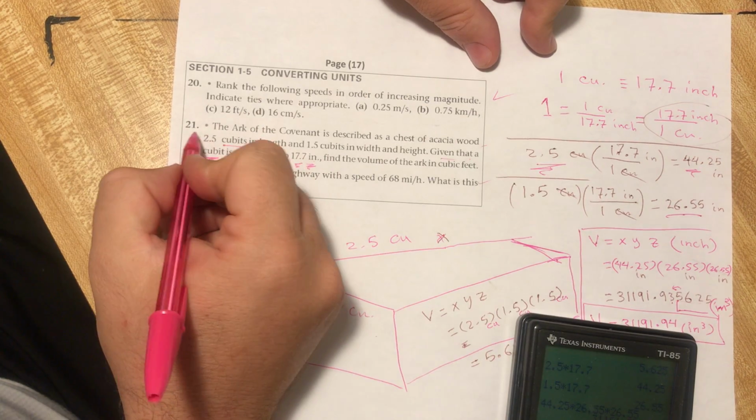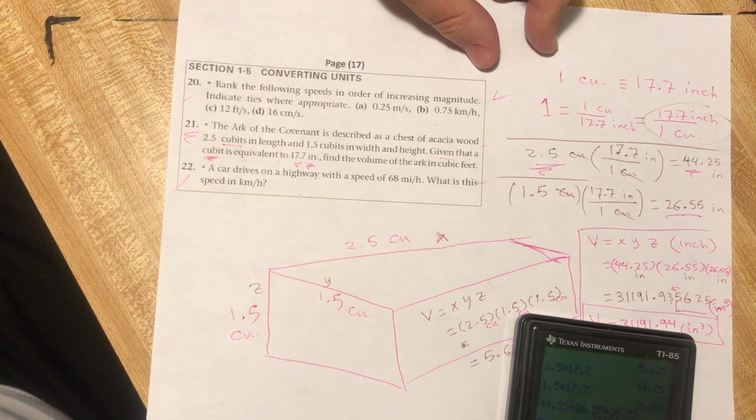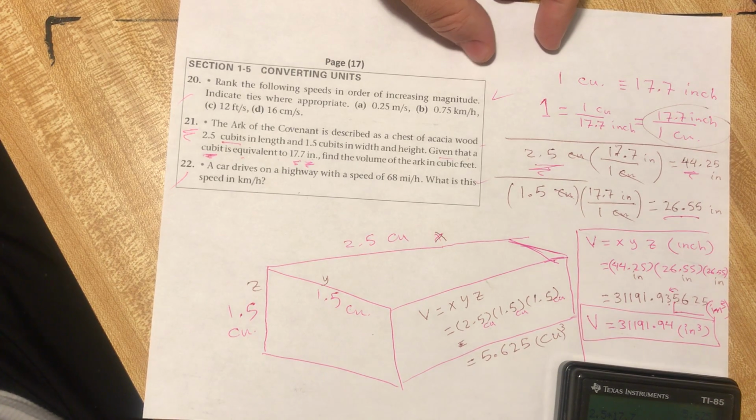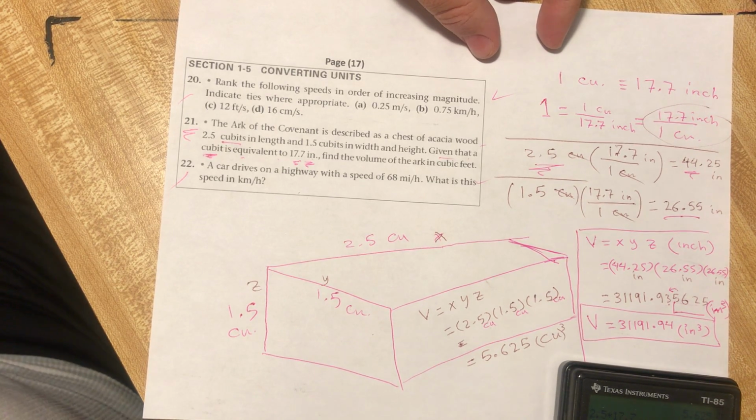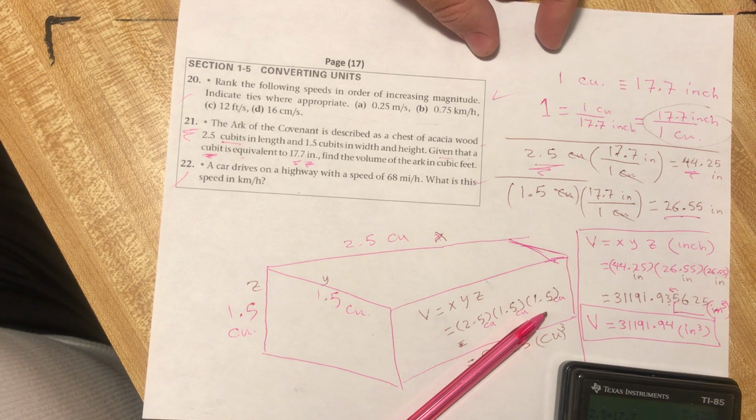This is question number 21. You can do any other question in the same way, and you need to use this method in the lab experiment.